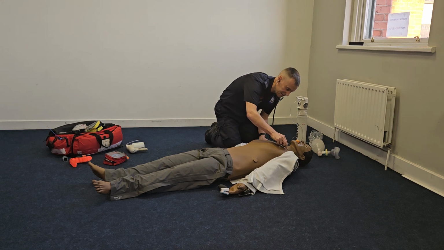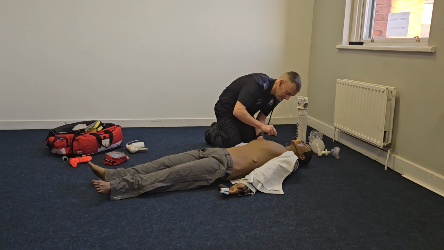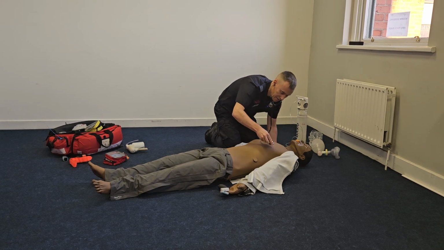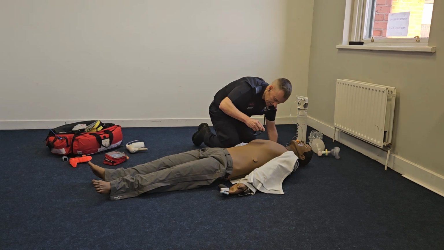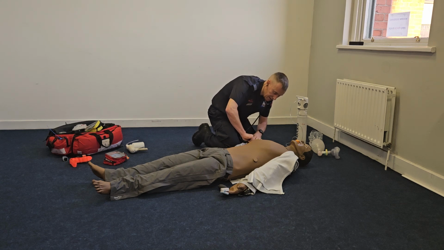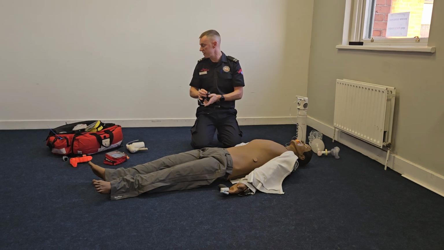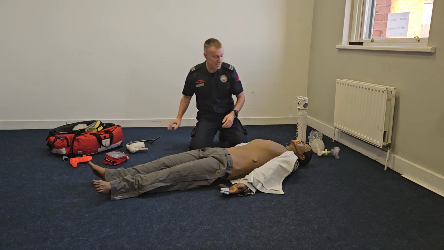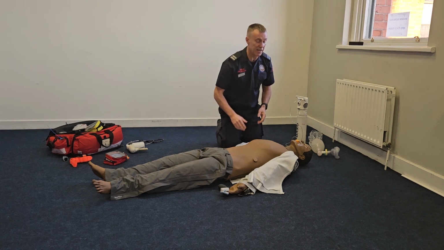4 points at the start: midclavicular, midclavicular, mid-axillary, and mid-axillary. Just seeing that we're getting good air entry. Going to move on then, that's breathing sorted. We're going to move on to circulation.